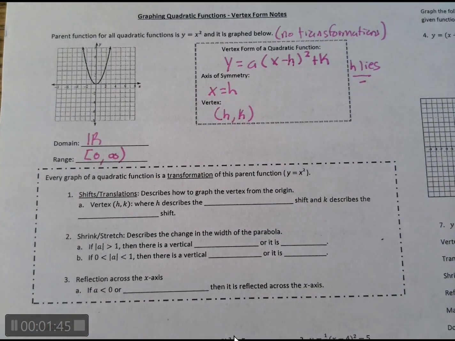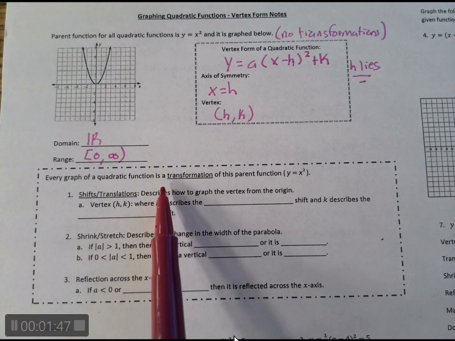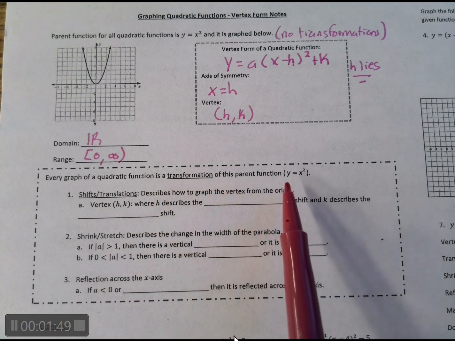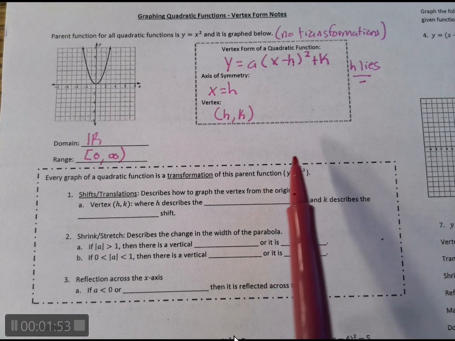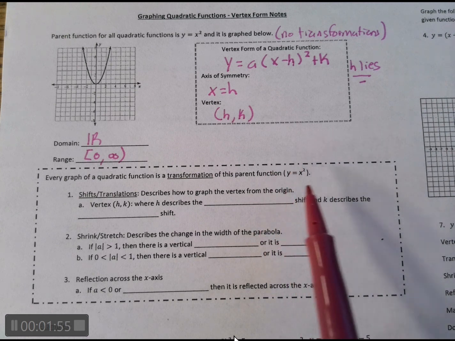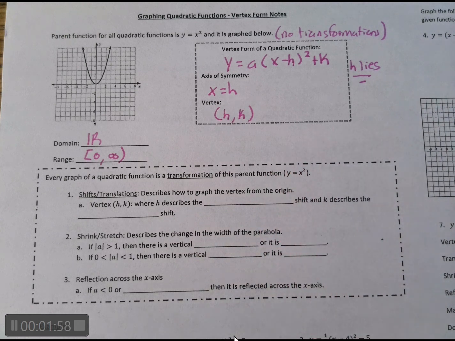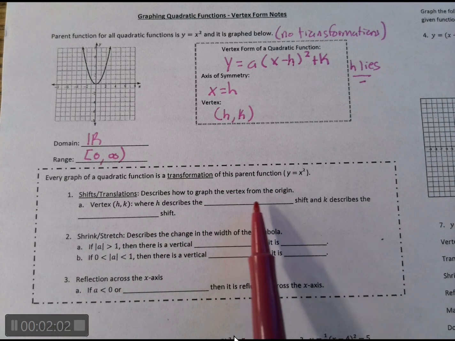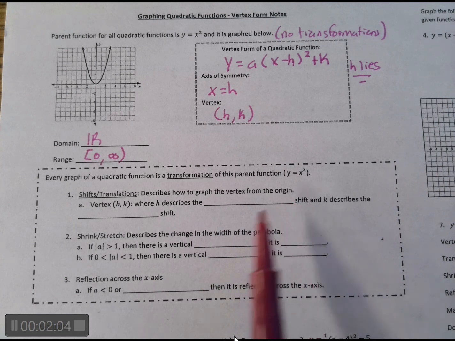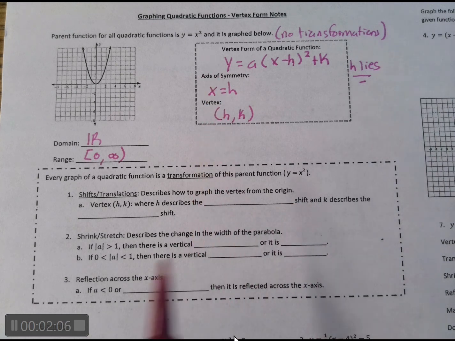So, every graph of a quadratic function is a transformation of our parent function y equals x squared. So everything is manipulated by this. Shifts and translations describe how to graph the vertex from the origin. That's the moving up and moving left and right.